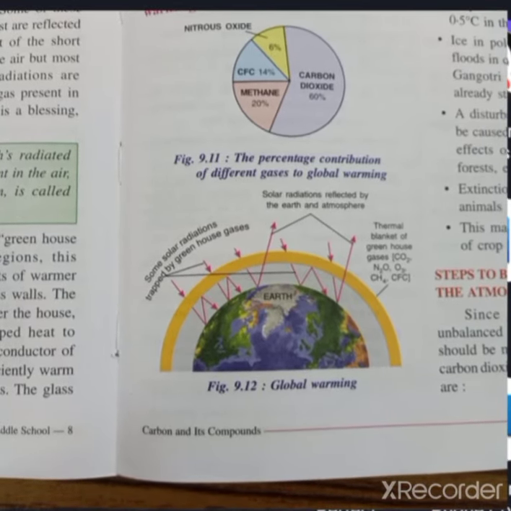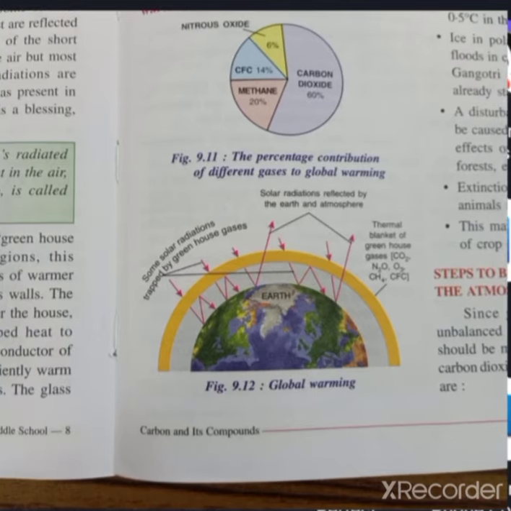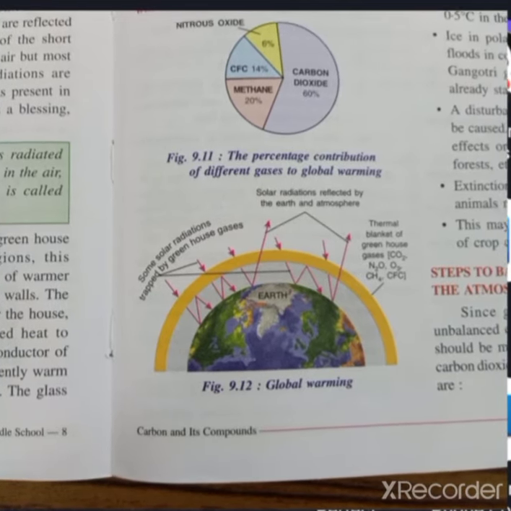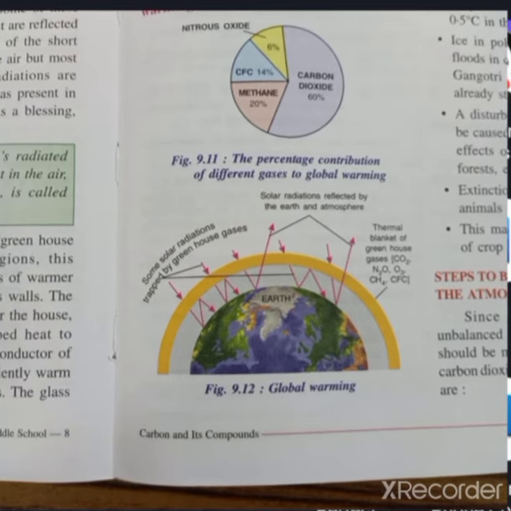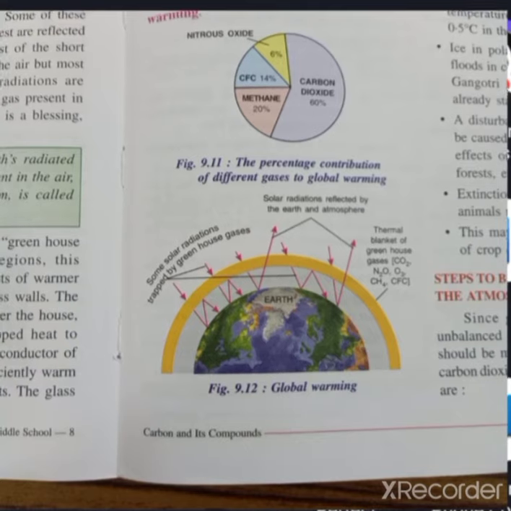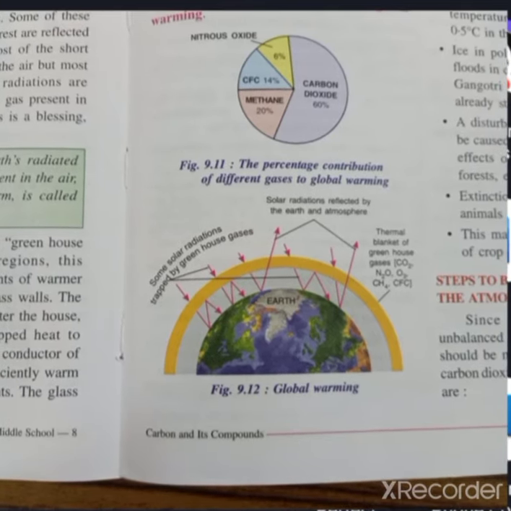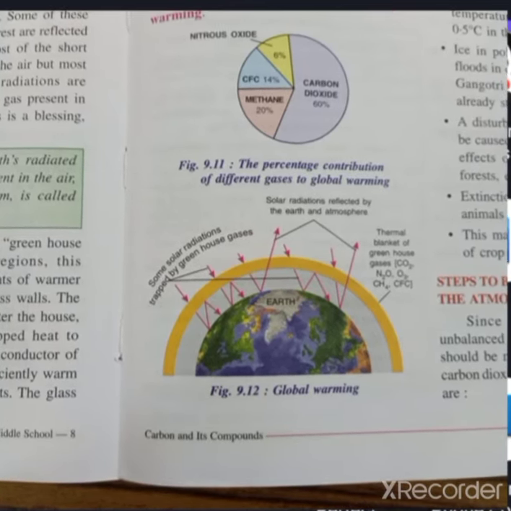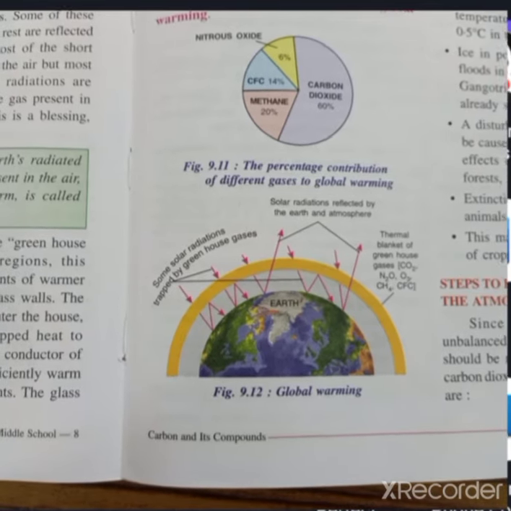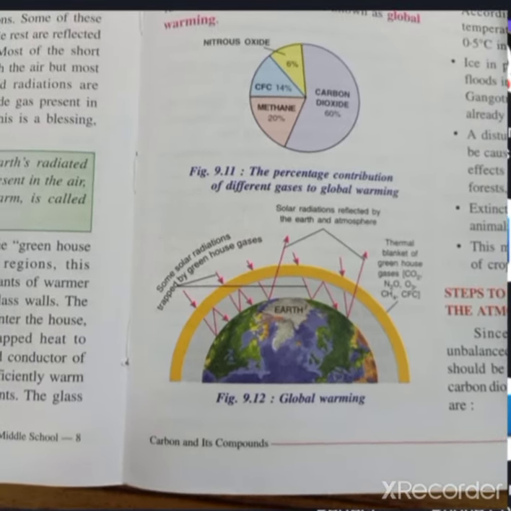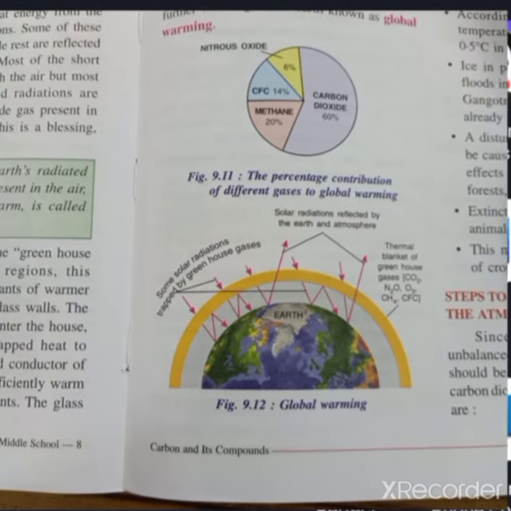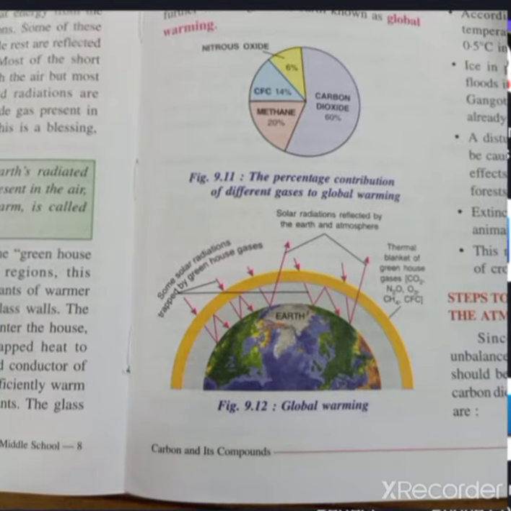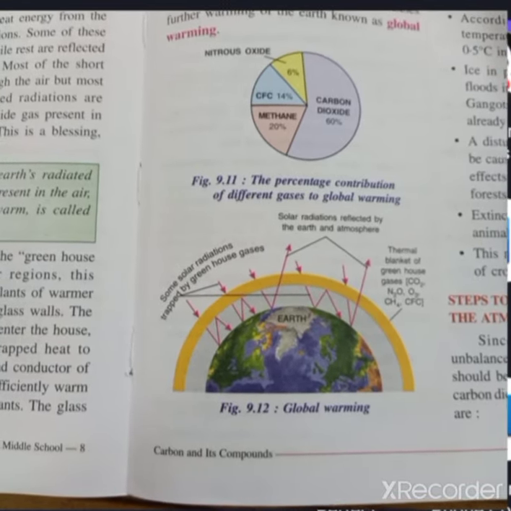And because of global warming, there is a disturbance in the ecosystem. Ecological balance has been disturbed. As a result, wide ranging rainfall patterns, agriculture, etc. get disturbed. Okay, so these are some of the effects of global warming. Now, what are the steps to balance carbon dioxide in the atmosphere? Since global warming will cause an unbalanced ecological system, serious efforts should be made to balance the percentage of CO2. Some of them are given in your book.